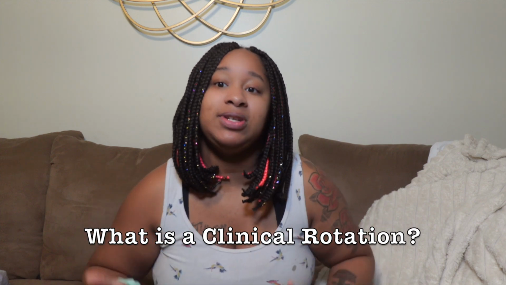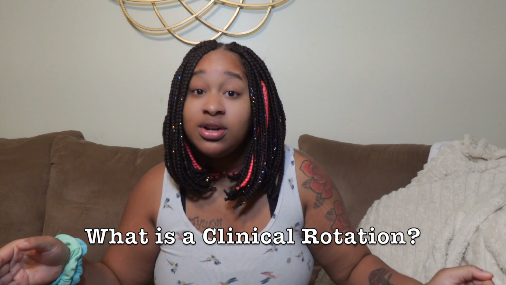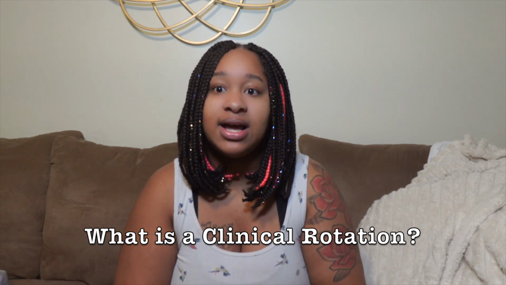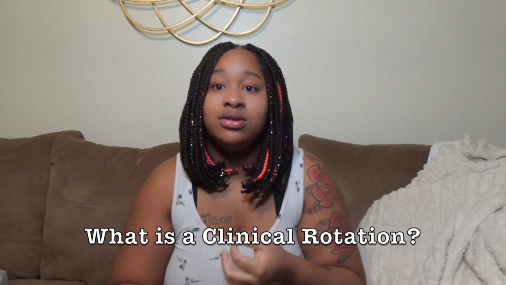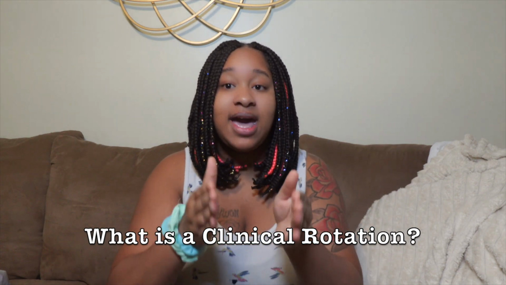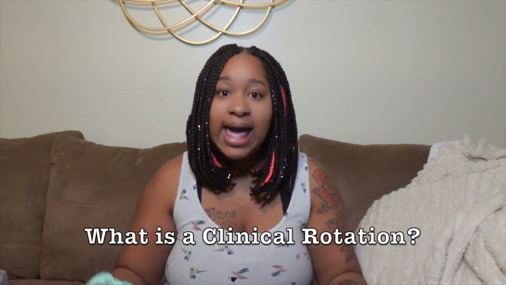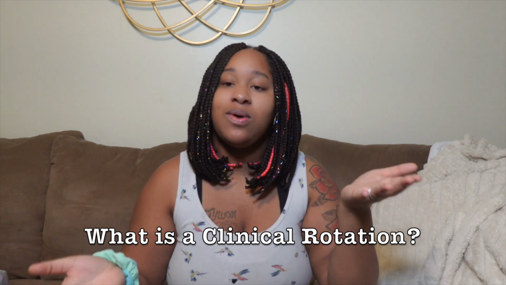Those types of things are subjective data. Objective data is things that can be measured, meaning like vital signs. Think pain. What's your pain on a 1 to 10? That is objective data. Data that can be measured. Your labs, things like that. That's your objective data. That's why those two are important.